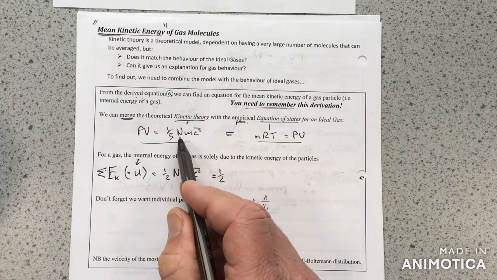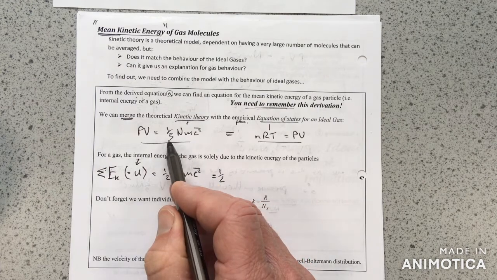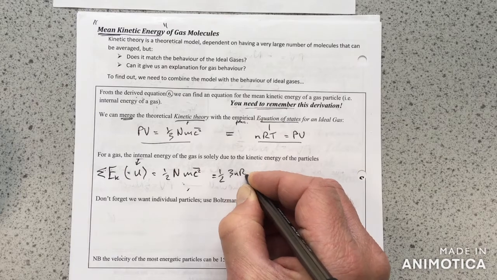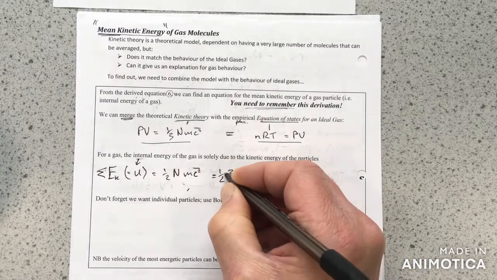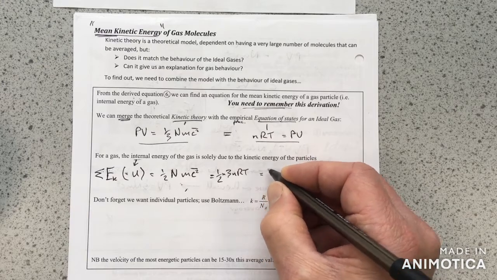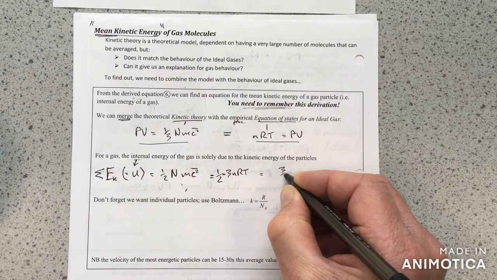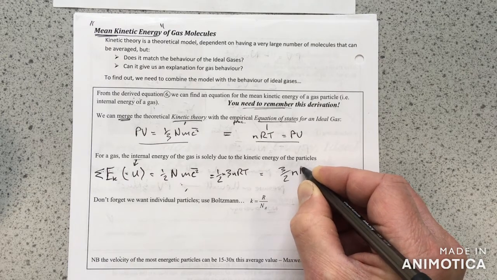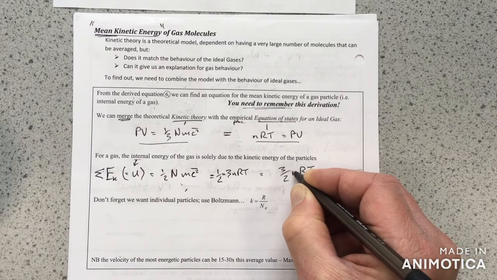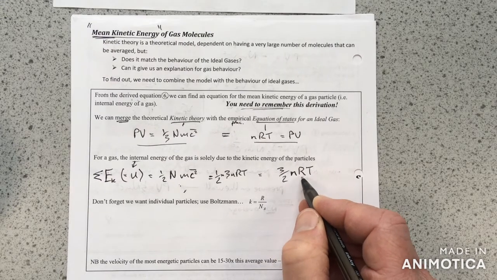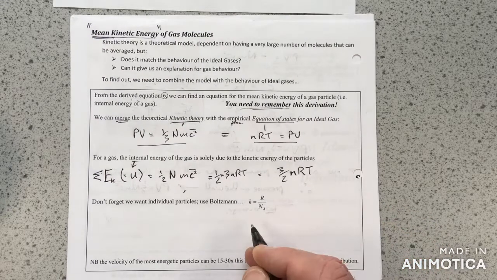N m c bar squared on its own, taking the 3 across there, equals 3 nRT over 2. Little n RT, I should point out, because that's the moles of gas, how many moles of gas, the molar gas constant and the temperature.